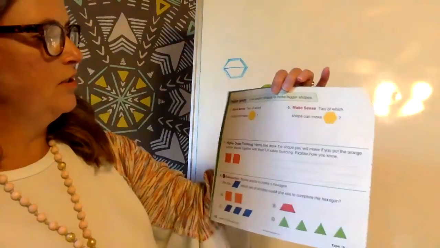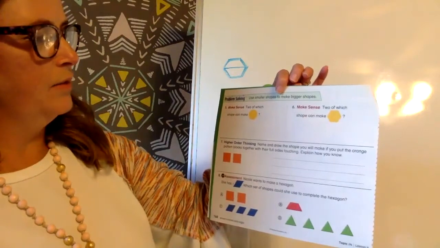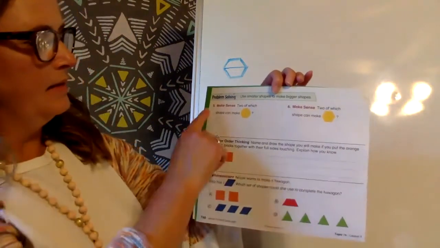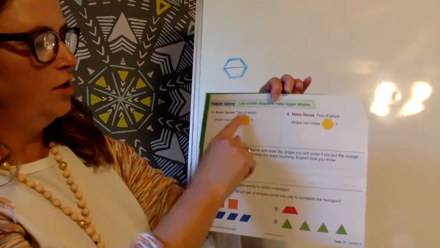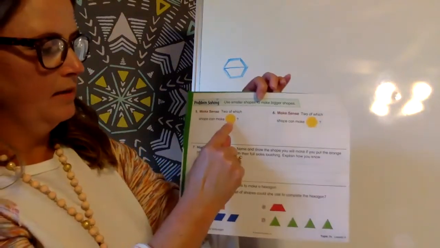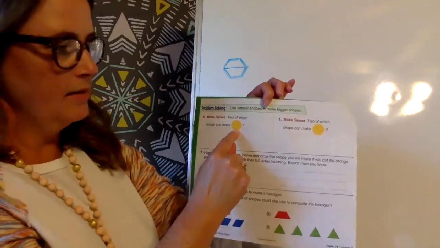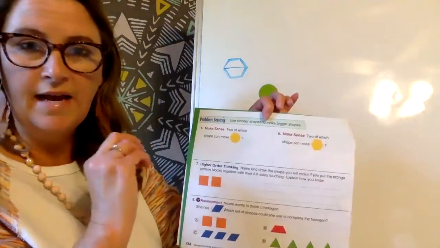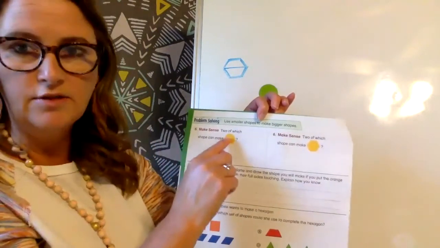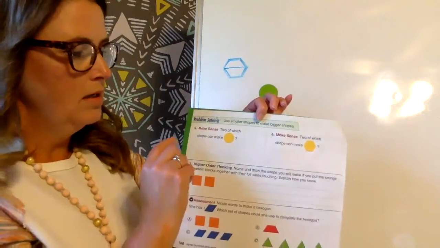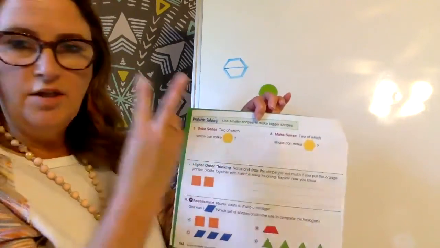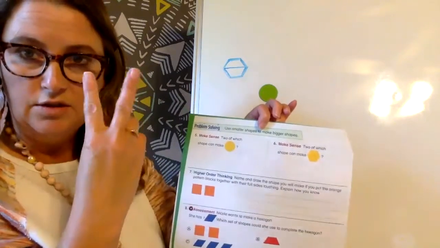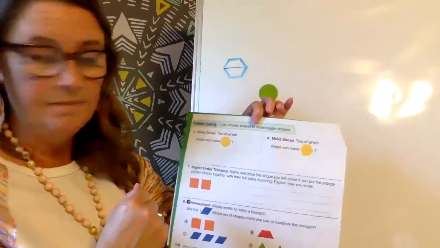All right, the directions for number 5 and 6 say to use smaller shapes to make bigger shapes. It's the same thing, okay? It says, number 5, make sense. 2 of which shapes can make a circle, okay? So what two shapes could you use? You won't have these in your bag because I don't think you have anything in there to make a circle with. You'll have to draw. So what 2 pieces could you put together and make a circle? Basically, how could you split that circle in half into 2 parts that look the same, okay?